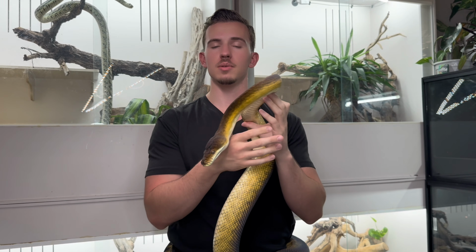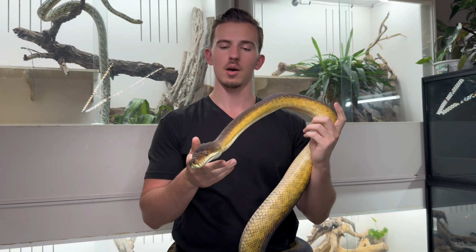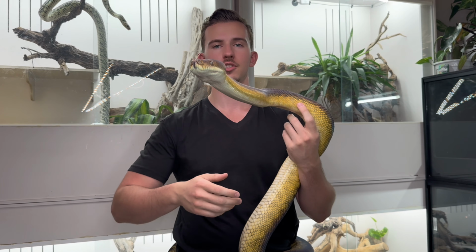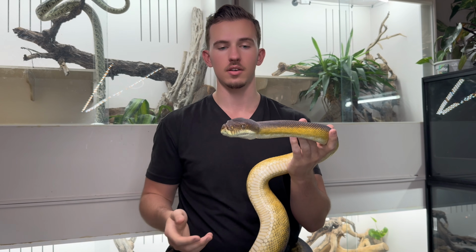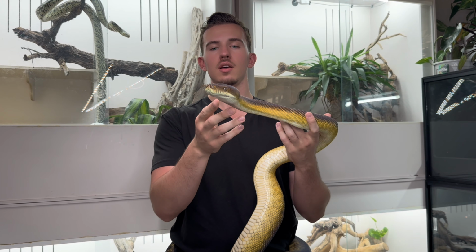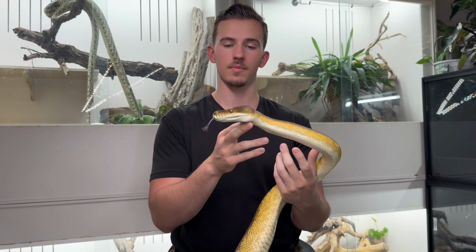If you want to get into Moluccan scrub pythons, definitely be ready for a decent sized snake, but still a snake that can be managed reasonably and doesn't quite reach the size that a Burmese python or an anaconda would, so to speak. Typically pretty well mannered, as you can see by this guy, and by mostly all of these snakes that I've had out today.